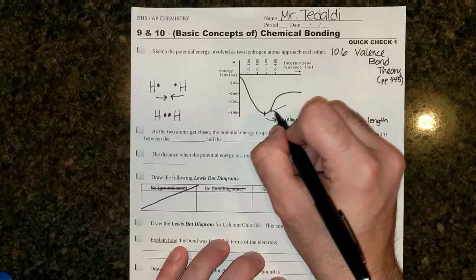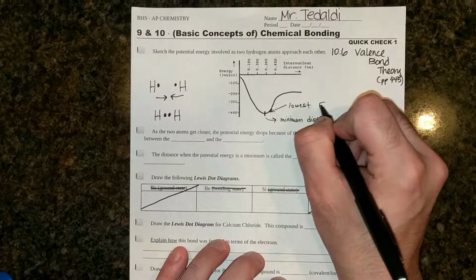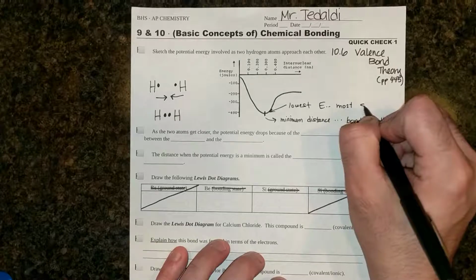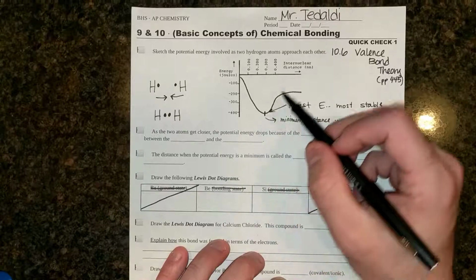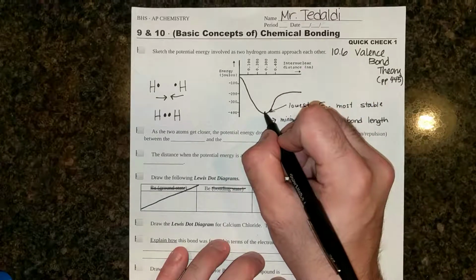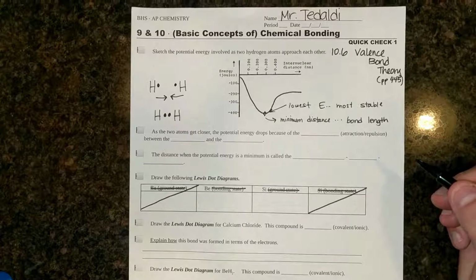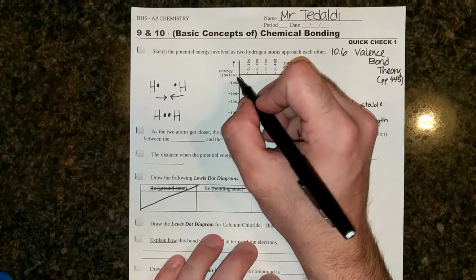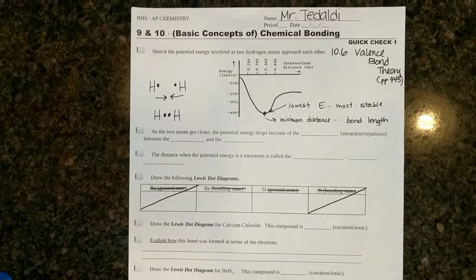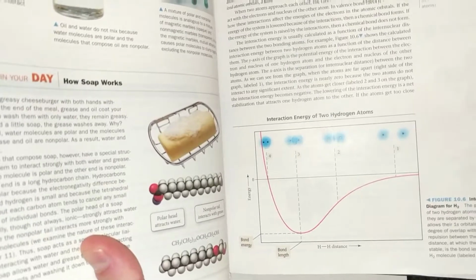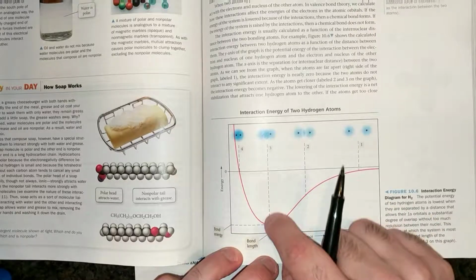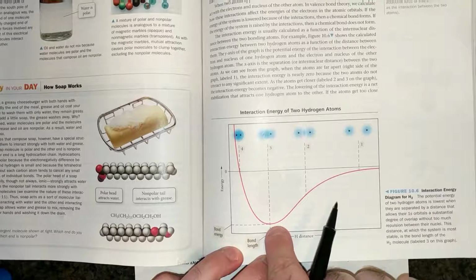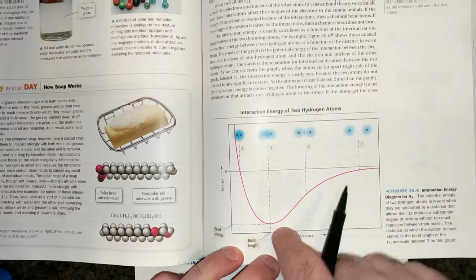And this is actually the lowest energy too, which means the most stable. Okay, there are other higher energies, but the lowest energy is this minimum energy, the lowest point on this curve. And so if you look on page 445, you have this diagram that outlines this exactly the same. Okay, this interaction energy of the two hydrogen atoms. Here's our minimum energy. We call this the bond length, and it corresponds to the bond energy.